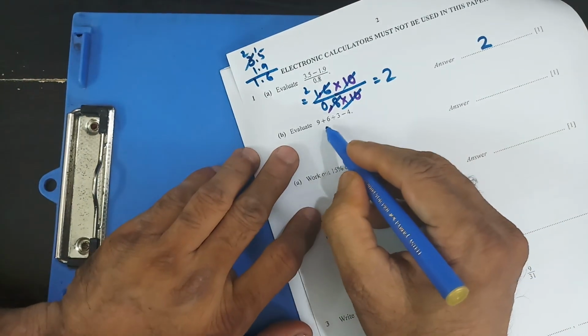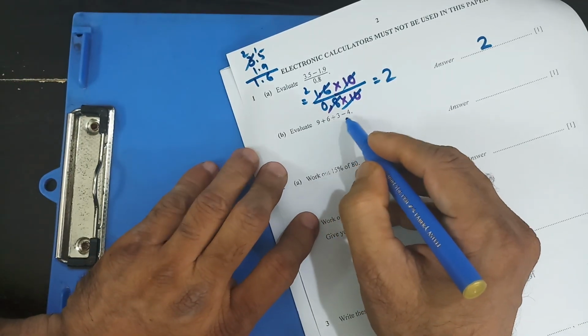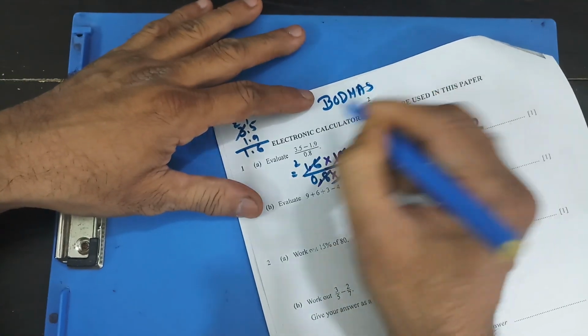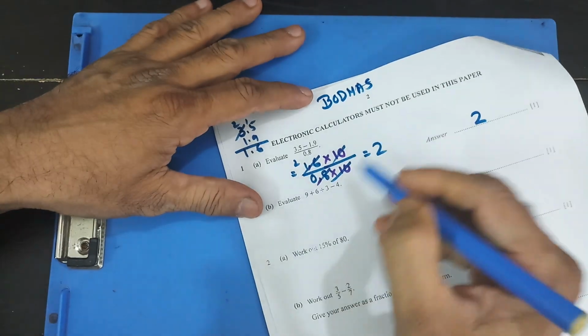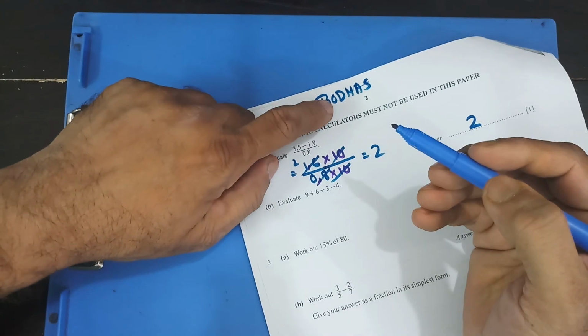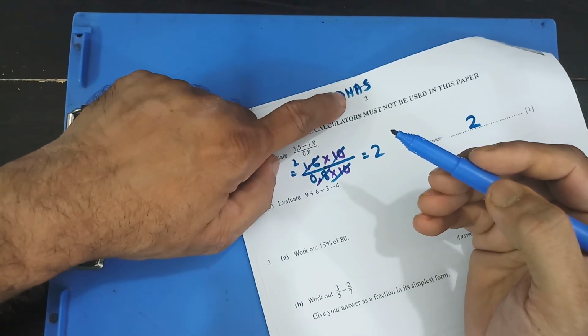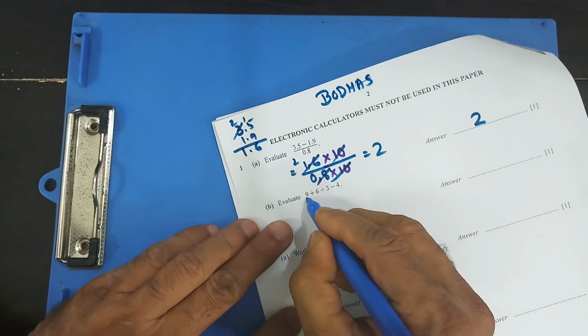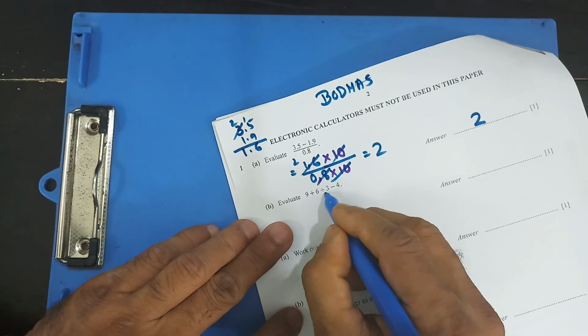Now evaluate 9 plus 6 divided by 3 minus 4. This is BODMAS. I hope you know that. BODMAS, that's the sequence of action to be taken for this evaluation. First is bracket, then of, then division, then multiplication, then addition, and then subtraction. So before I do addition and subtraction, I need to do division.